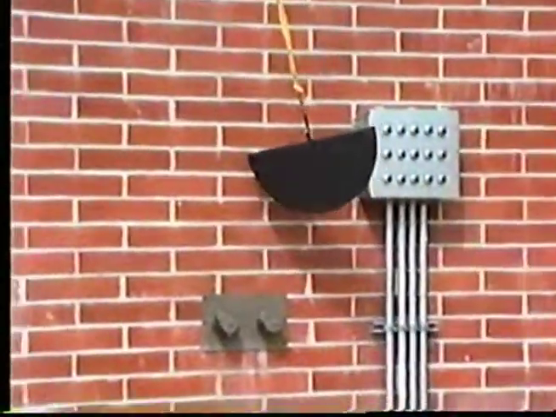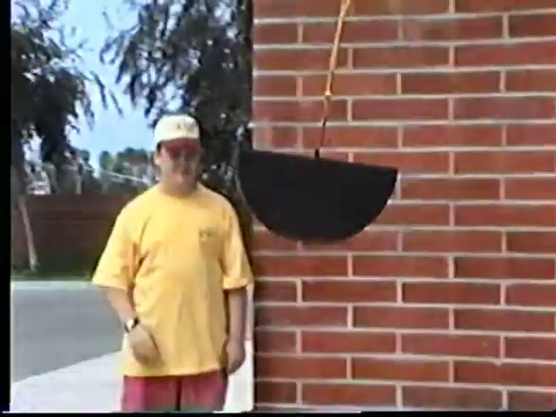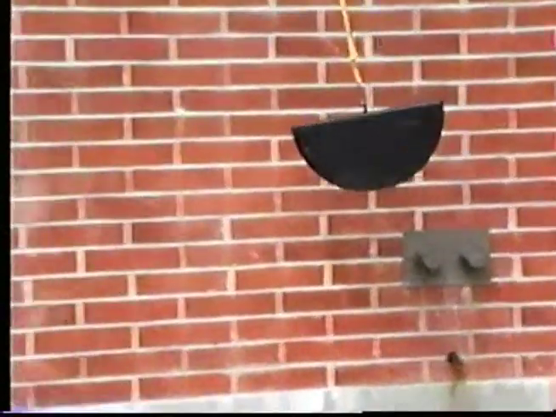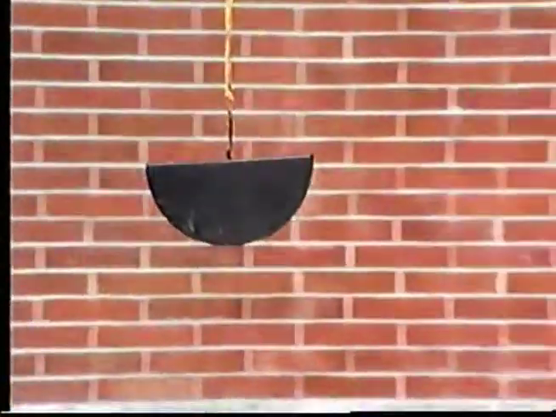Hey, one of my predictions was right. Will that affect our swing? Yeah. And it hit the wall too. We'll let it go. No, hit it. That hit it. I don't care. You said that was gonna happen.